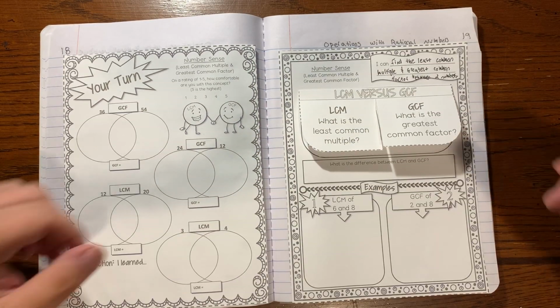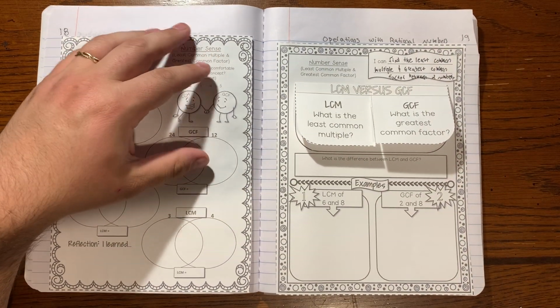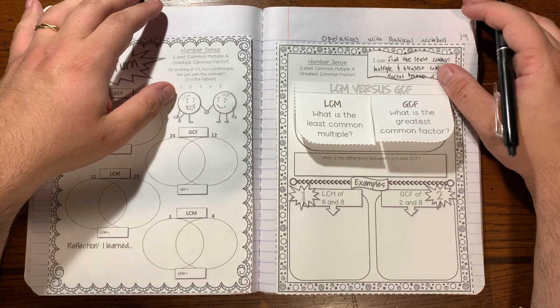Okay, and let's talk about each because they are very different and a lot of students get them confused.